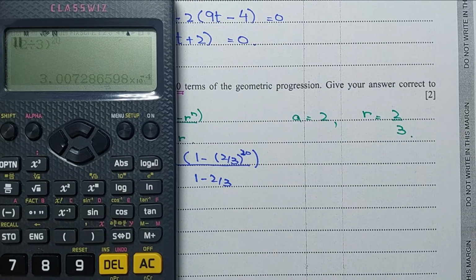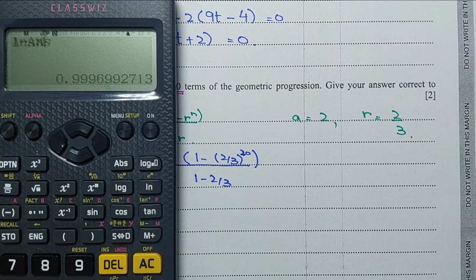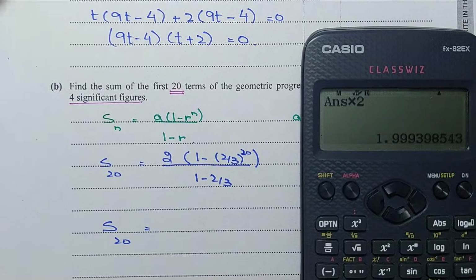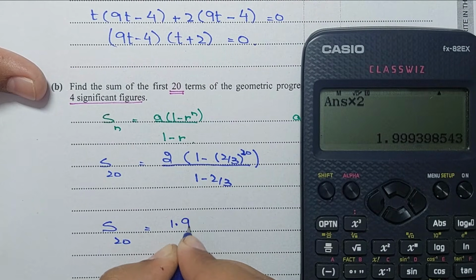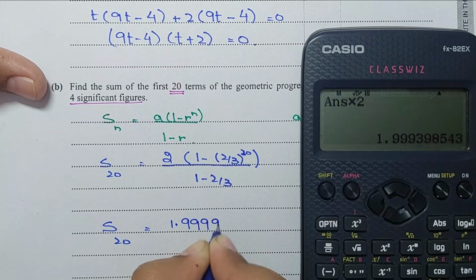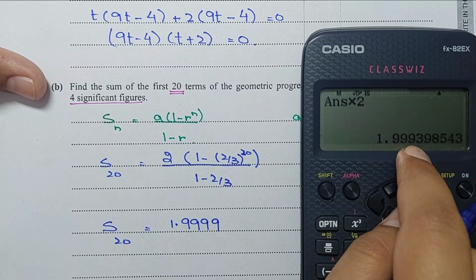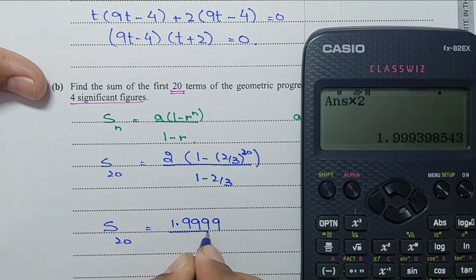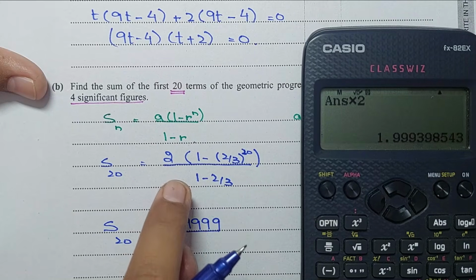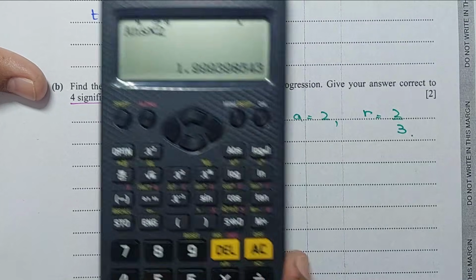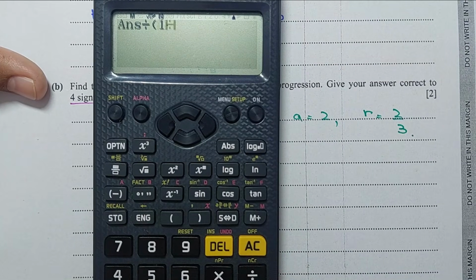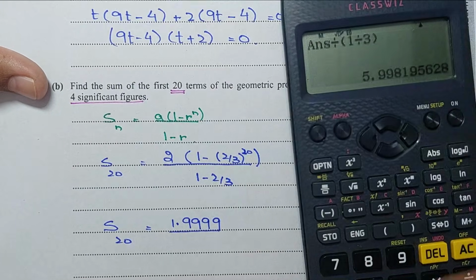Then 1 subtract the answer, multiply by 2, 1.9999. Then dividing, 3 minus 2 is 1, so 1 over 3 divided by 1 over 3. That gives 5.9981.